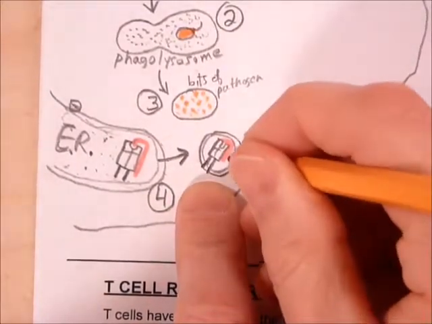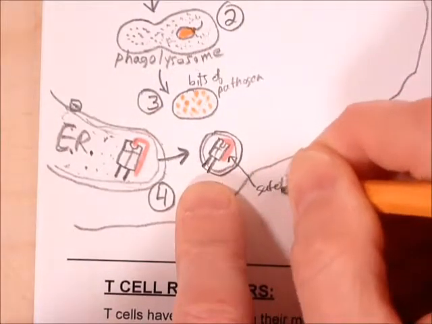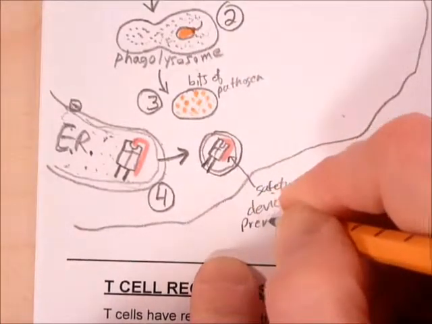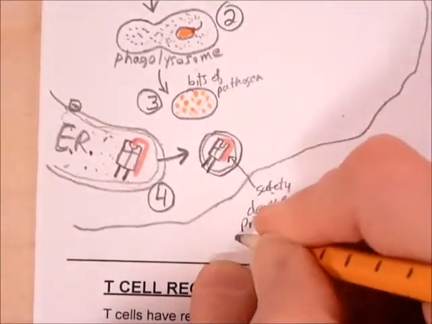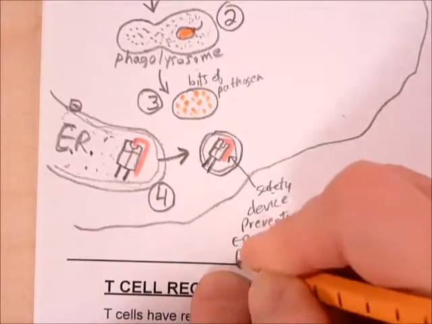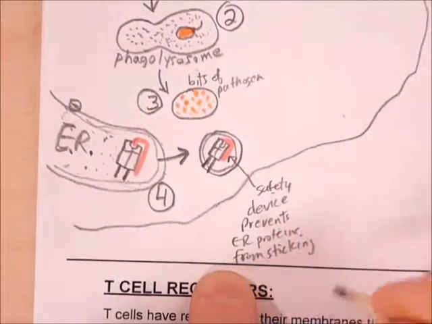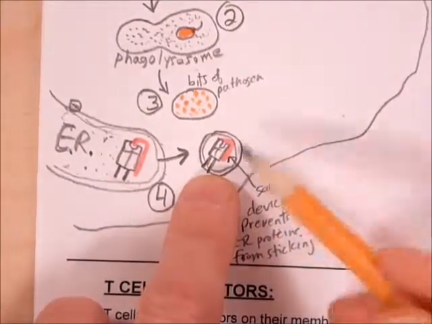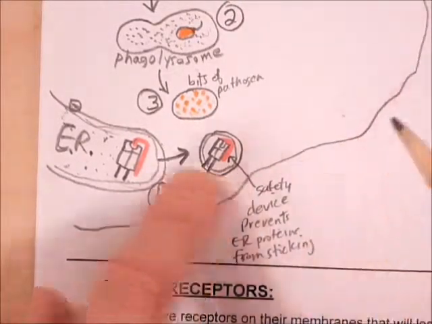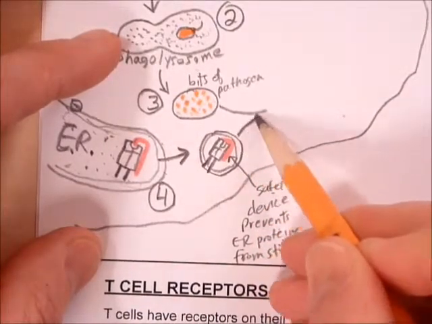And this thing right here, if you want to label it, that pink thing is the safety device that prevents ER proteins from sticking. So if you just want to make a little note there, if you think you can remember it, it's fine. So we're going to have another merger here. This one is going to join with this one.